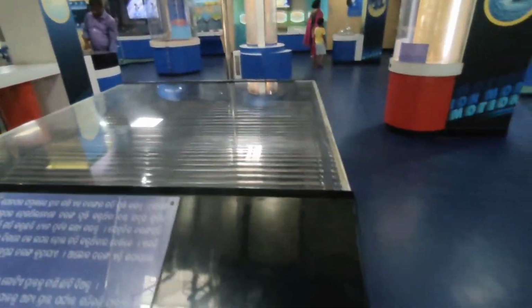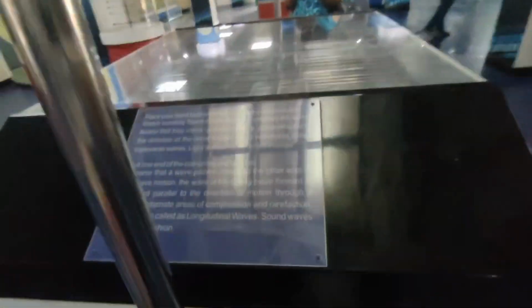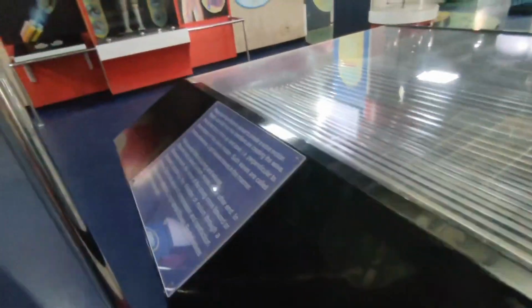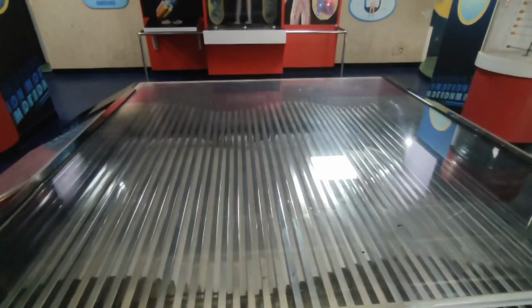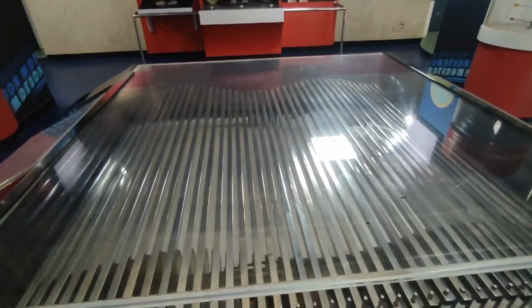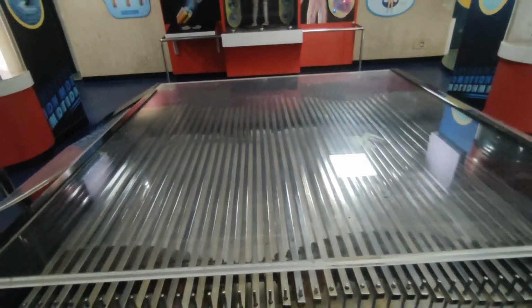Pull one end of the coil spring and then release. Observe that a wave pattern moves to the other end. In this wave motion, the wires of the spring move back and forward parallel to the direction of motion, through a sense of alternate areas of compression and rarefaction. Such waves are called longitudinal waves.